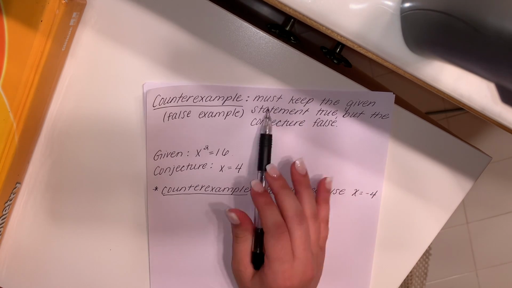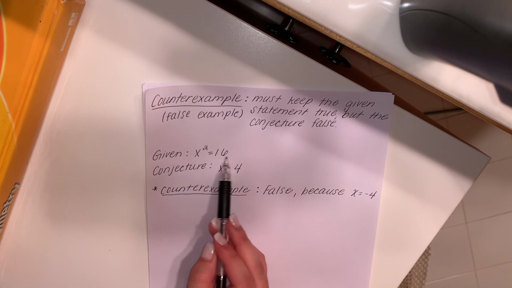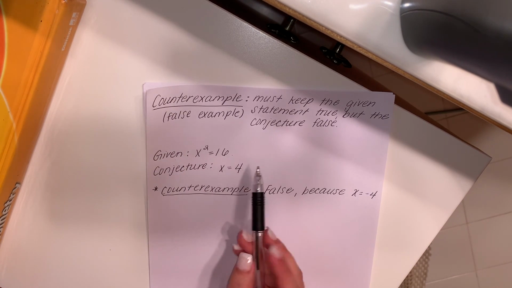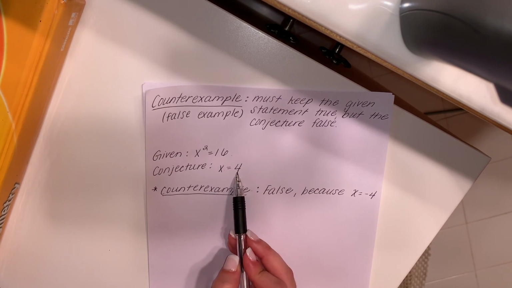And that's where this definition comes in. You must keep the given statement true, meaning we must believe that this is true at all times. However, we have to make sure whether the conjecture is false or not, okay?